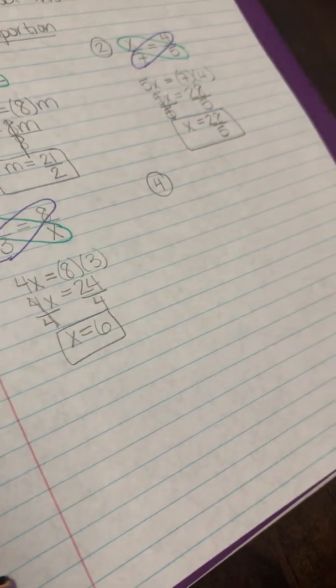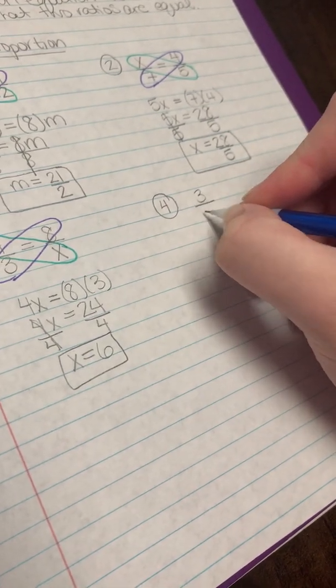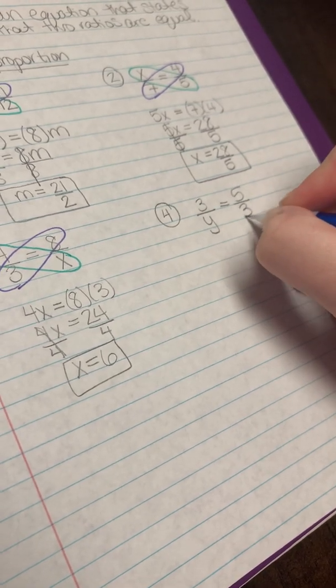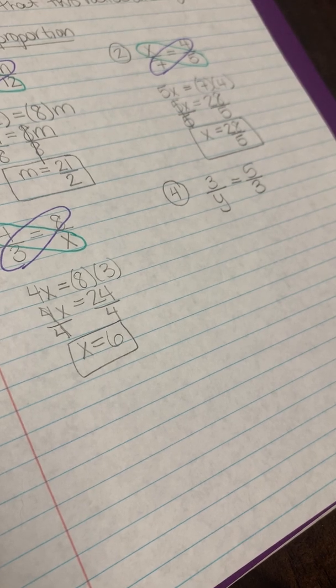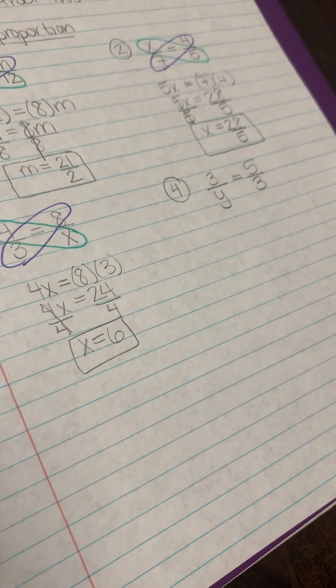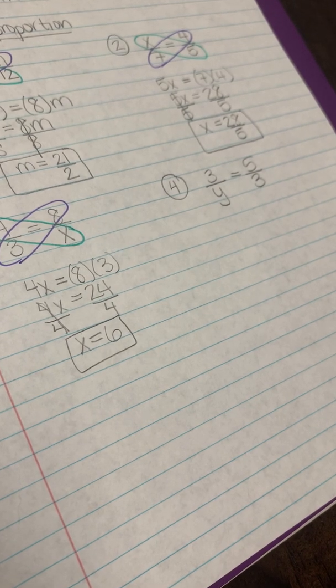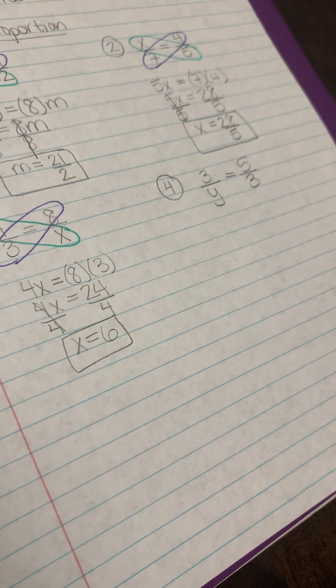Now I want you to try number 4. 3 divided by y equals 5 divided by 3. If you don't know already, you should be trying to solve the problem.